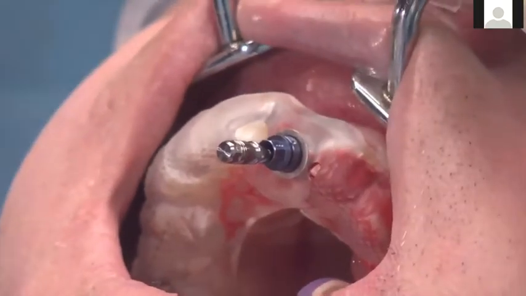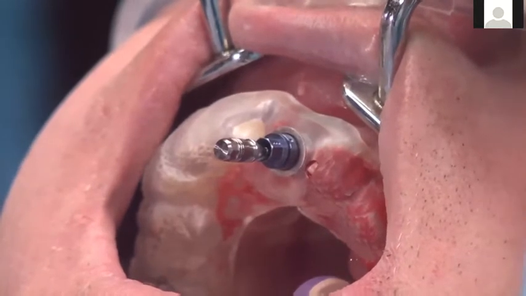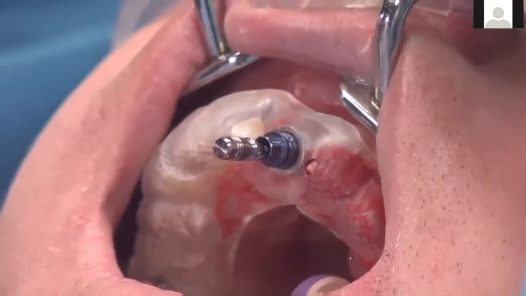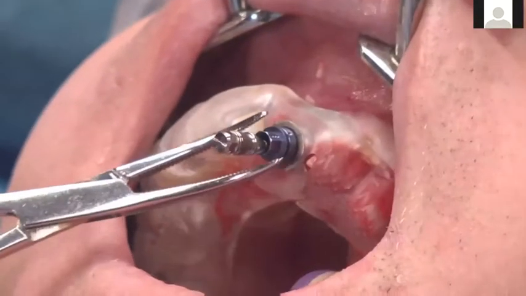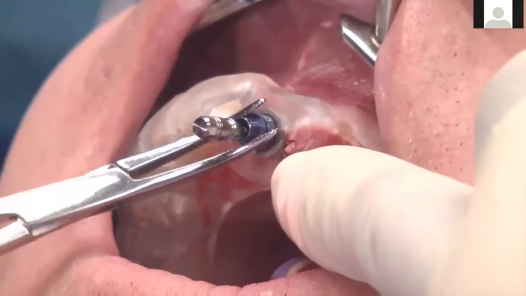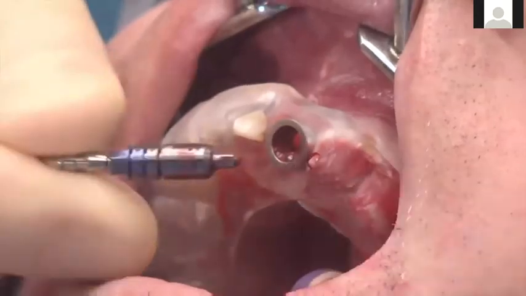But if it does reach enough stability, you can either temporize it immediately, or if you don't want to temporize it immediately, such as in this case, because this was a narrow diameter implant and we were doing some connective tissue grafting too, then you can go ahead and basically do a custom tissue former. This is just the removal of that guided mount.